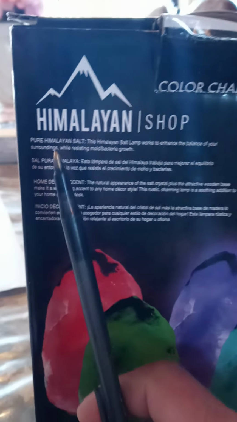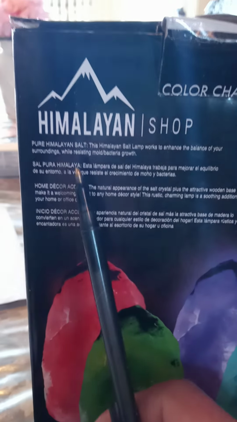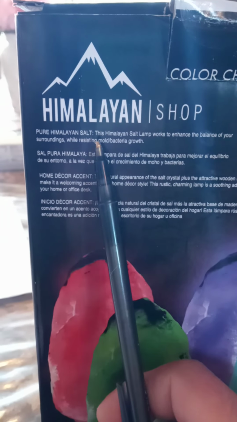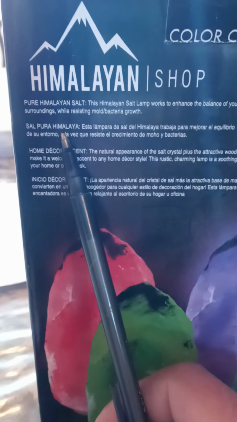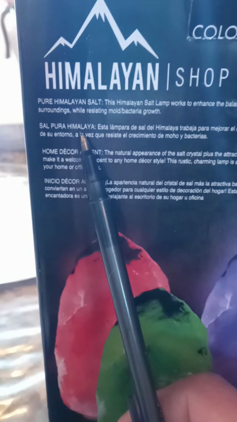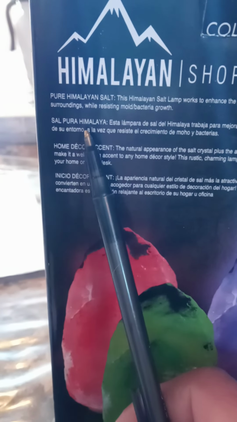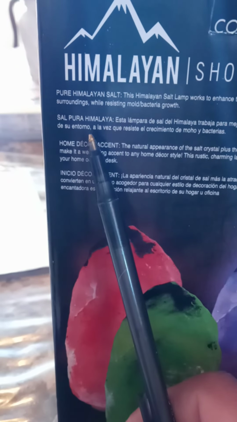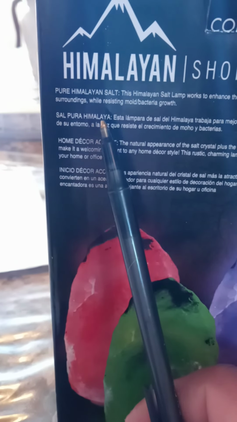As you can see here, in English, you have the word Himalayan. You see the Y-A-N? But in Spanish, Himalaya, you don't pronounce the H at the beginning of the word. It's like the word for man in Spanish, hombre.